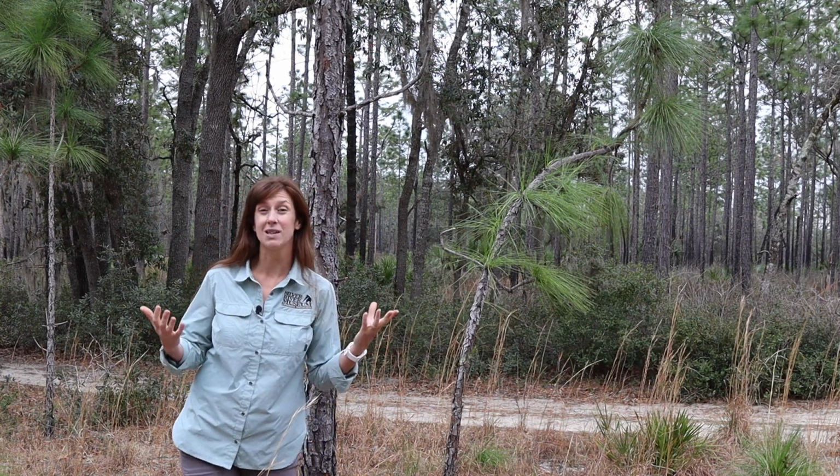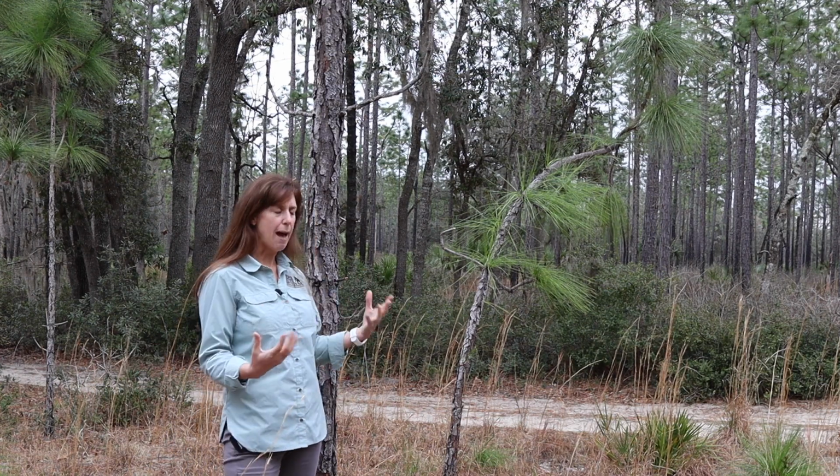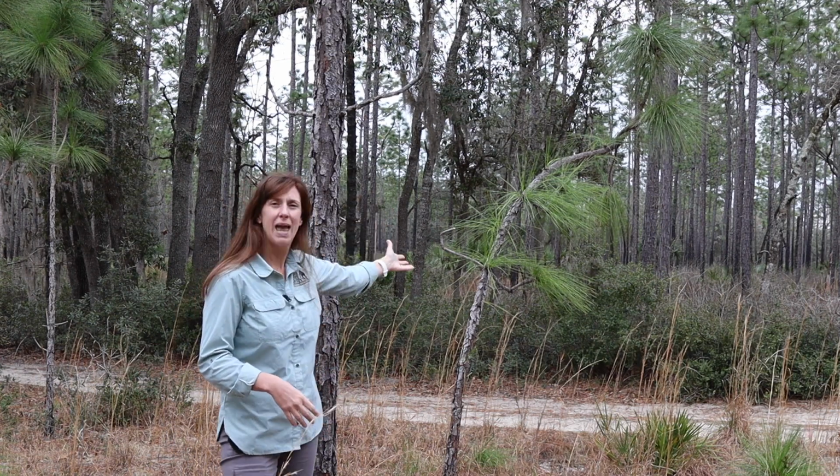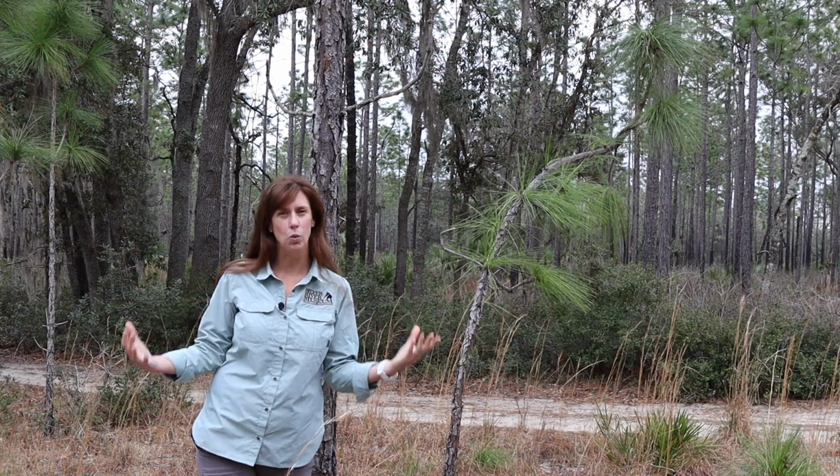It's almost shaped like an S. So what is happening that is making this tree grow in such an unusual way? So what's going on? Why are these plants growing in seemingly unusual ways?